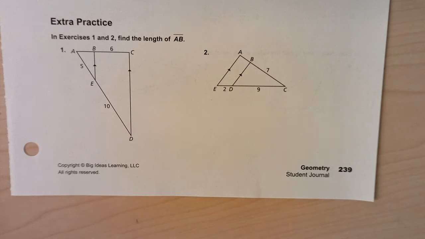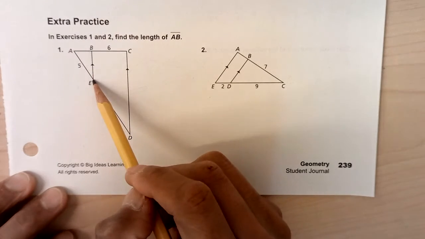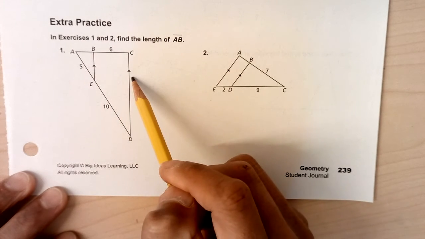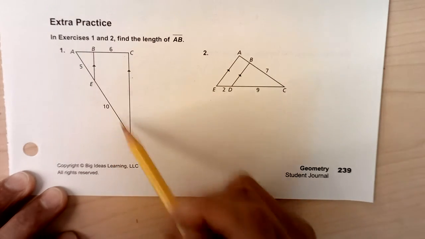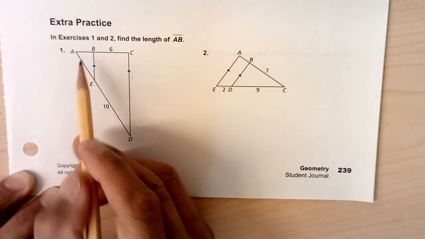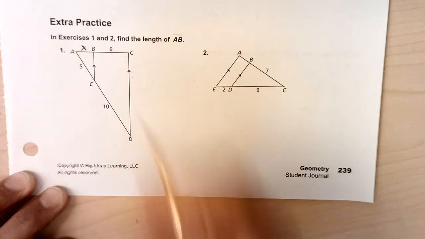As usual, we'll go over a few examples to try to apply the proportionality theorems. So number one, you want to find the length of AB. We could apply the triangle proportionality theorem here. So this segment, line BE, is parallel to this side, so it should divide these two sides, AC and AD, into proportional parts. To find the length of AB, I'm just going to let that be X.